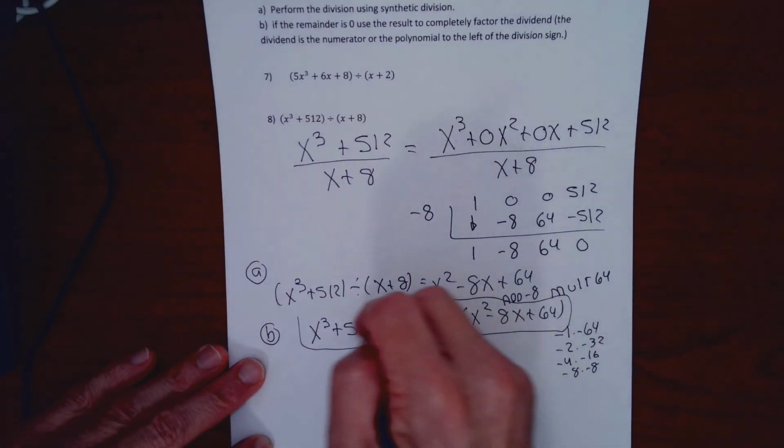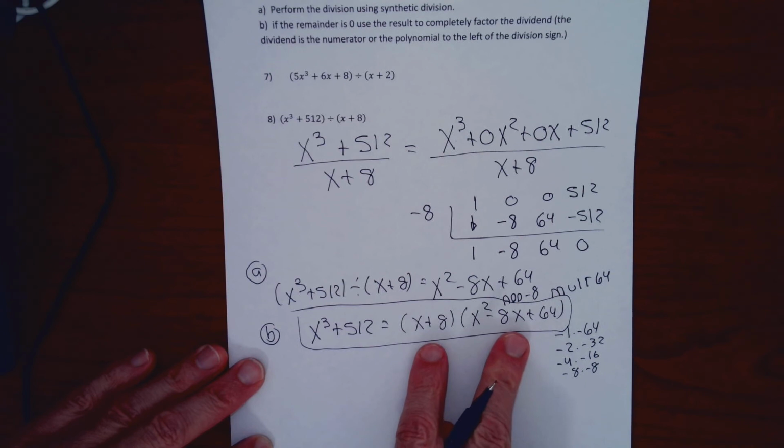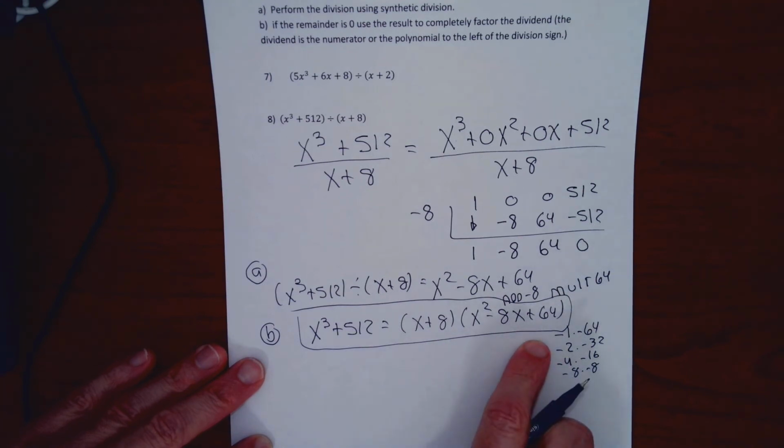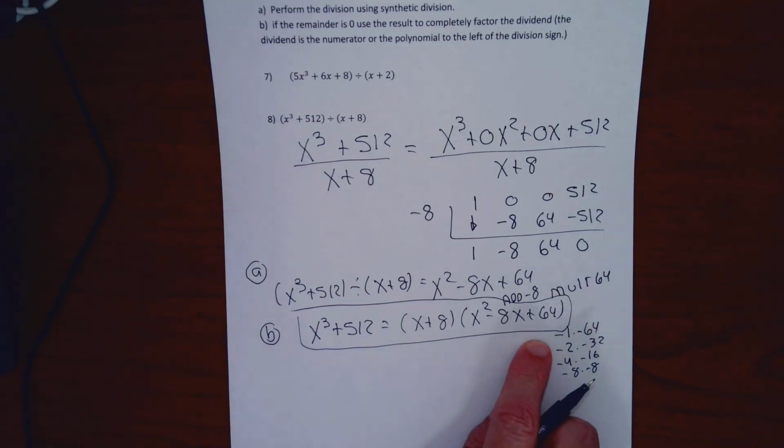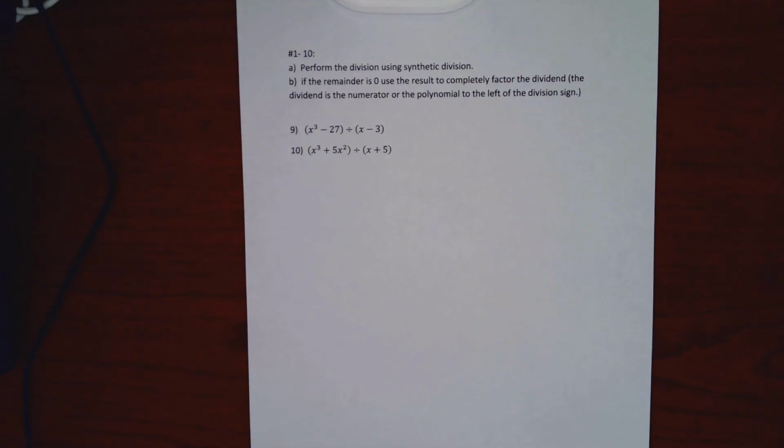More often than not, when I do synthetic division and get the factoring, the second parentheses is not guaranteed to factor. It usually doesn't factor. One more, and then we'll break on to a part 2. Let's just do 9. Let's do 9 together.